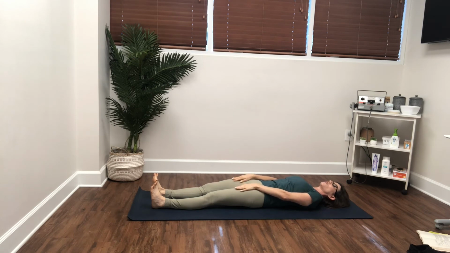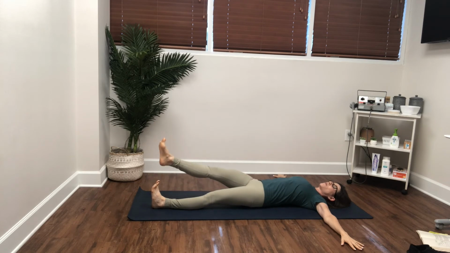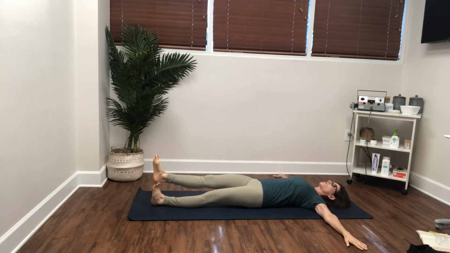Feet are parallel. You're going to put your arms out to the side, palms down so they can engage a little bit. You are going to pick up one leg and drop that heel on the other toes. And notice I didn't bring my leg in. You don't want to do that. That's part of the alignment.